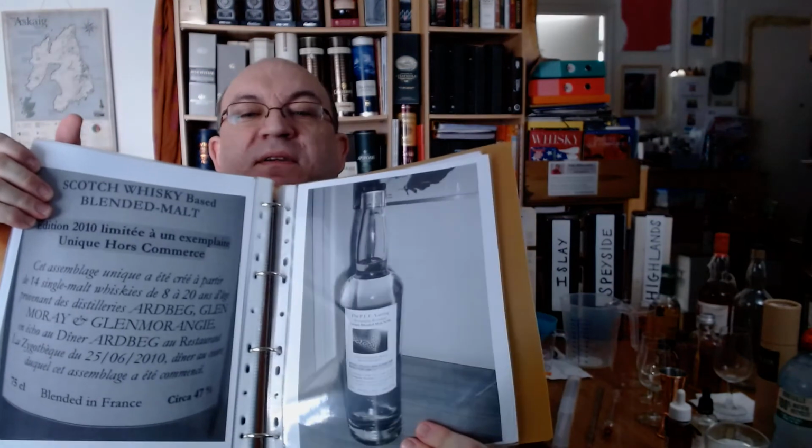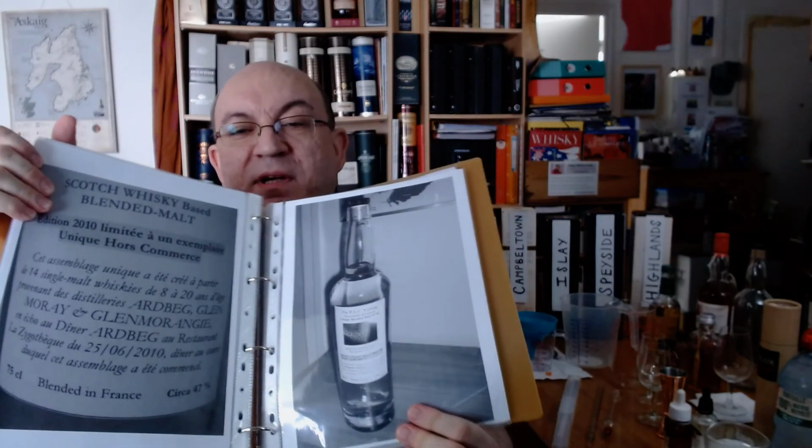Connoisseur's Temptation, it was a gift. It's the name of the whisky. And then you can also collect at the end, when there are special occasions, some pictures of your blendings. And this was presented in a restaurant. But enough of me.